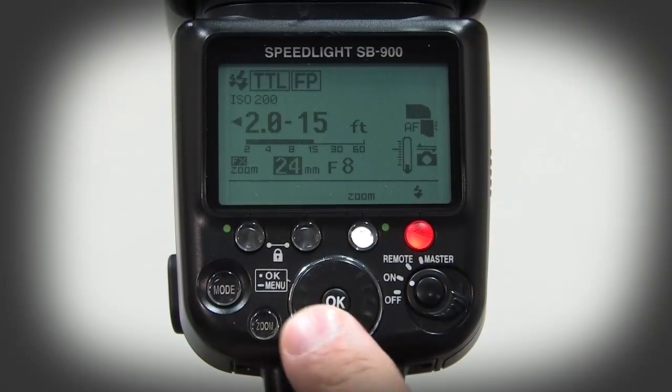This week we'll take a look at how we can get some interesting looks using flash orientation and zoom.